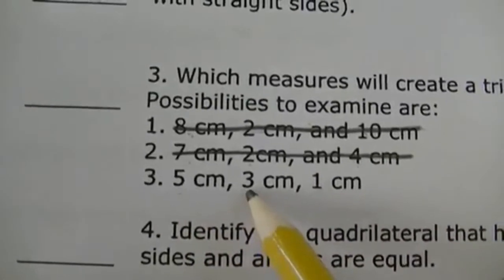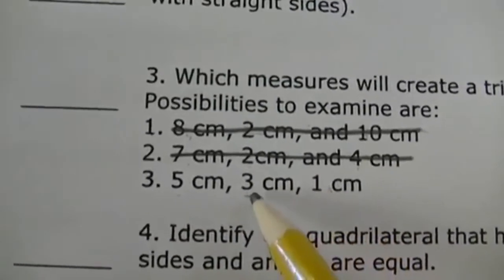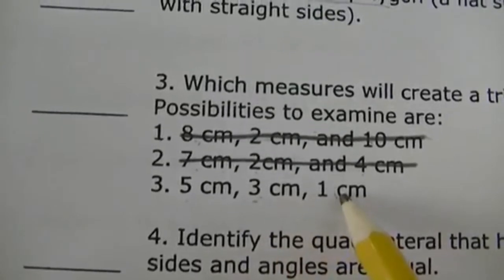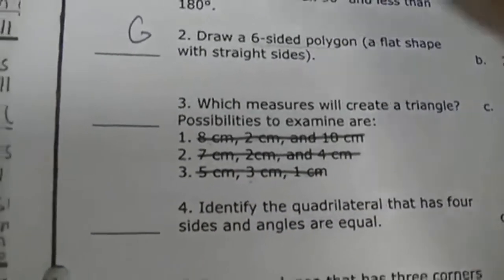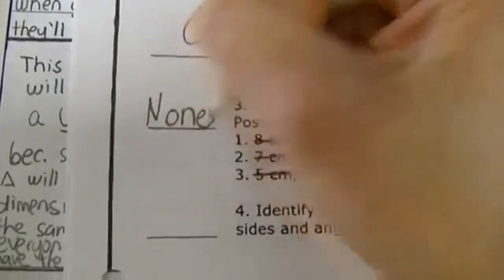5 plus 3 is 8. That's bigger than the third side, so that's good. But 3 plus 1, that's only 4, and that's not bigger than the third side. So I didn't get any of the answers. But I could be tripping, okay? So let me know. And you'll see that there was none. That's not one of the options.